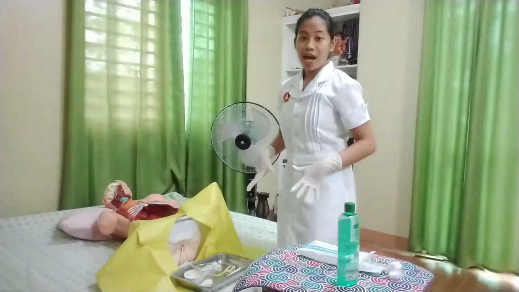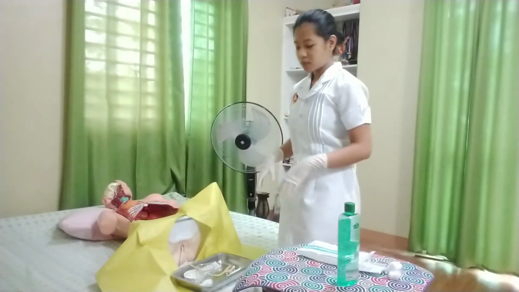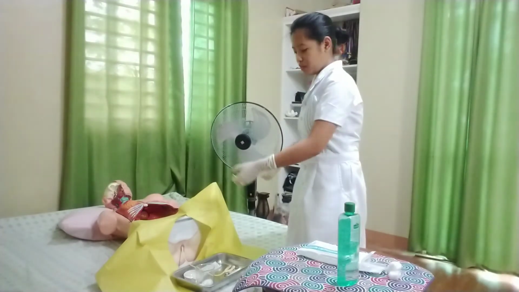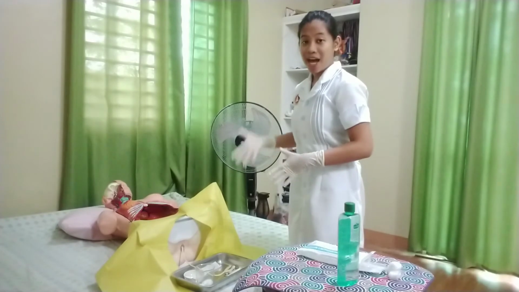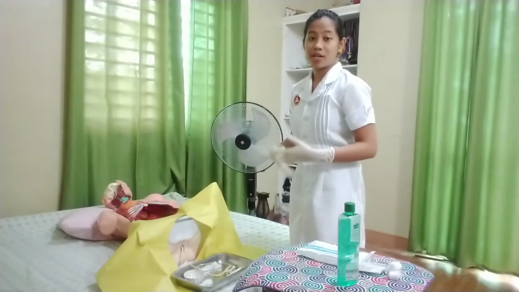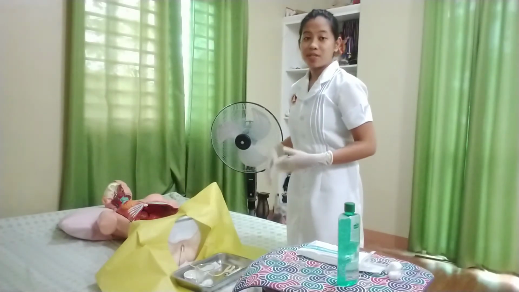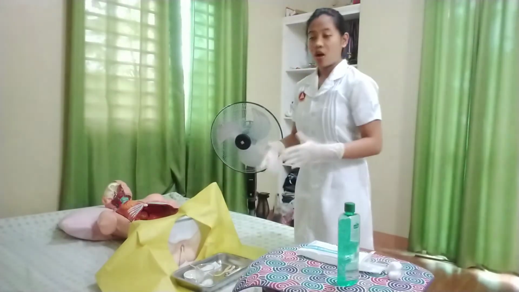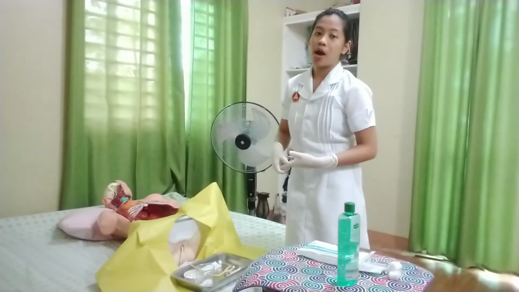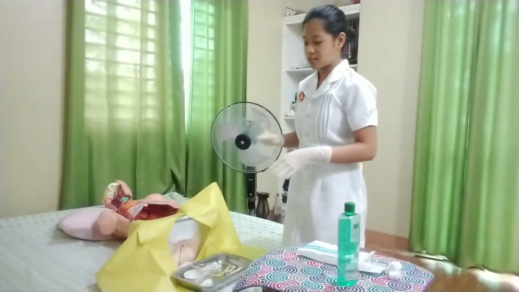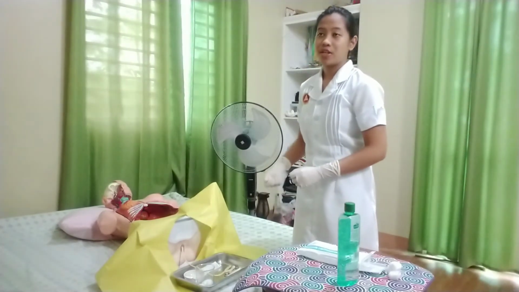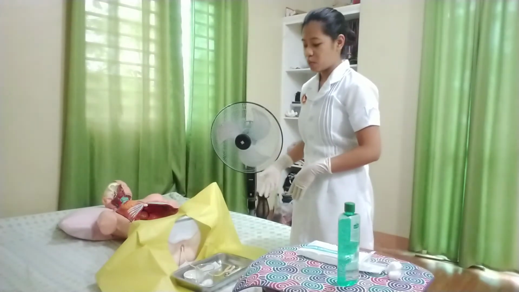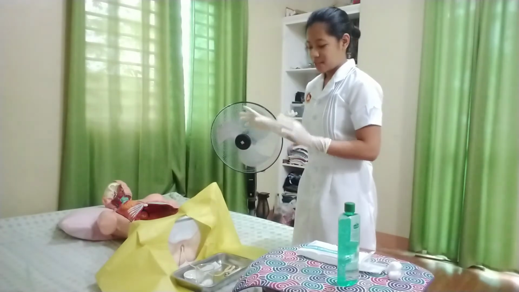Then after that we will secure the catheter and the tubing on the upper thigh using a velcro strap or a tape, and we will leave some slack in the catheter to allow leg movement. And then we will also be checking the drainage tubing if it is not kinked, and whether the movement of the side rails will interfere with the drainage bag and the catheter.